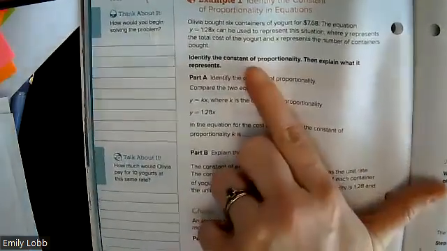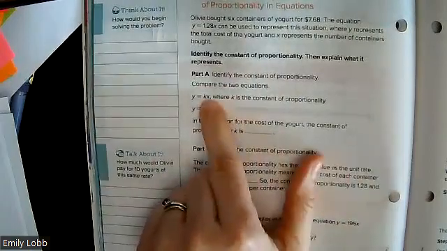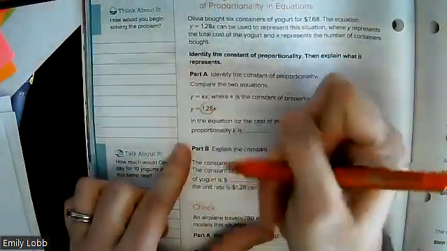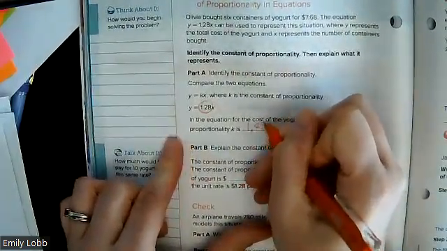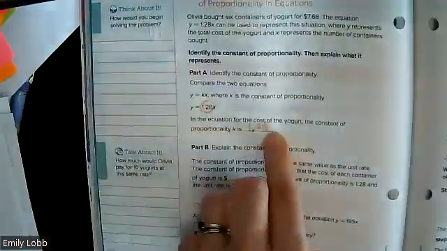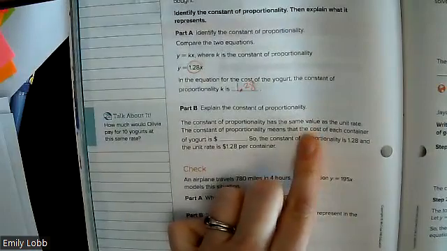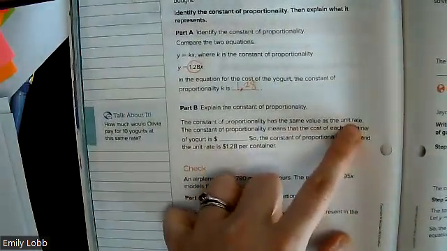Identify the constant of proportionality, then explain what it represents. Remember, k is the coefficient. So this thing right here is our constant of proportionality, 1.28. Remember, that is also our unit rate.